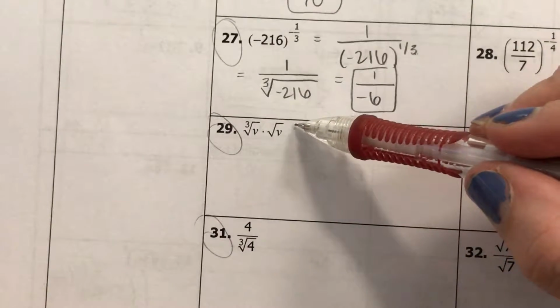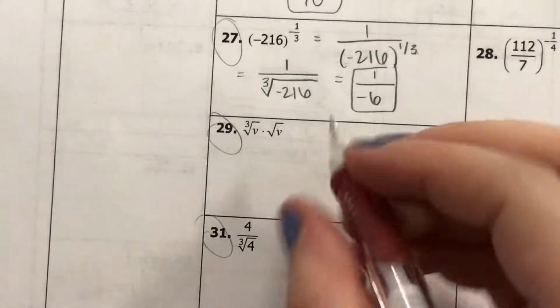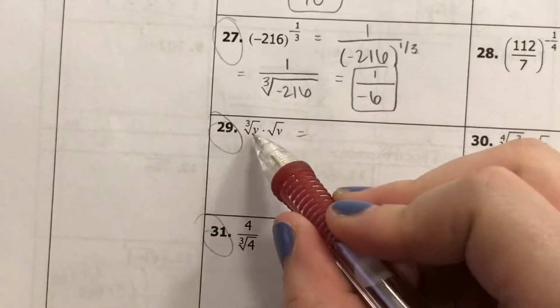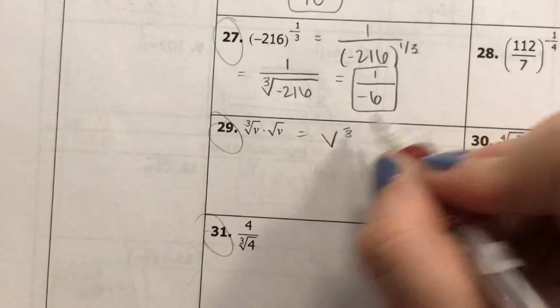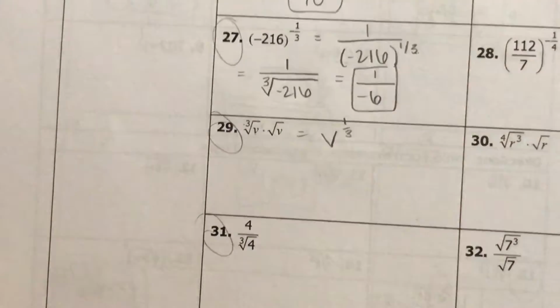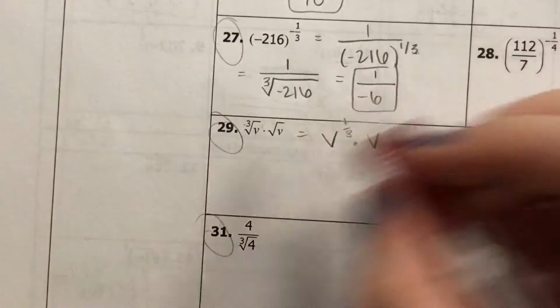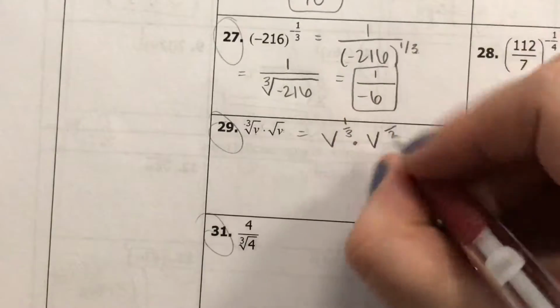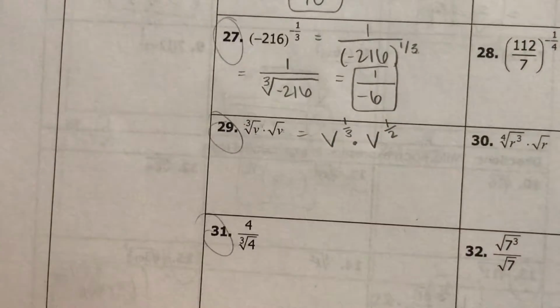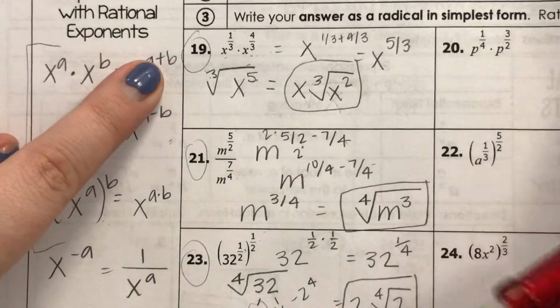Uh-oh. This time they give us radicals, so we have to rewrite them in exponential form first. So let's rewrite this. V, my index is 3. I'm not raising it to any power, so it's 1 times V. There is no index, so it's 2. And I'm not raising it to any power, so it's 1. So now I'm using this exponent rule right here. I'm going to add my exponents together.